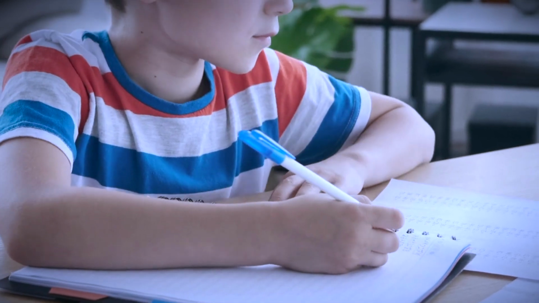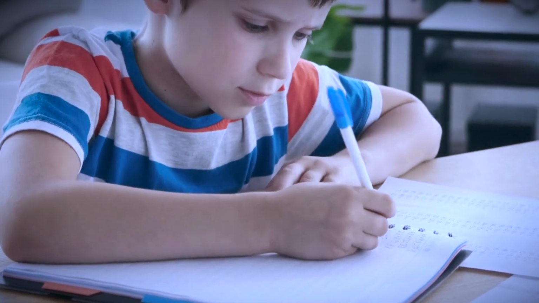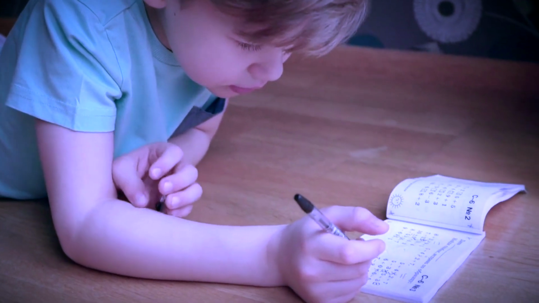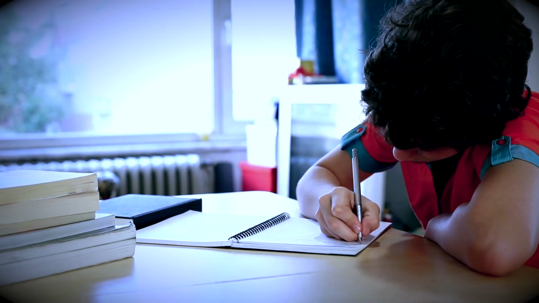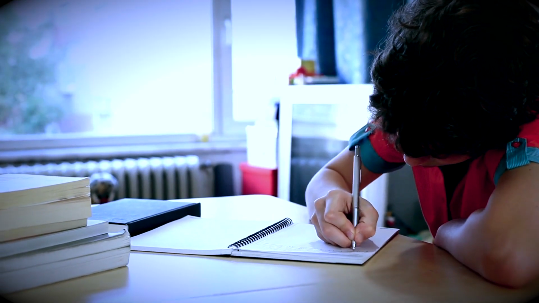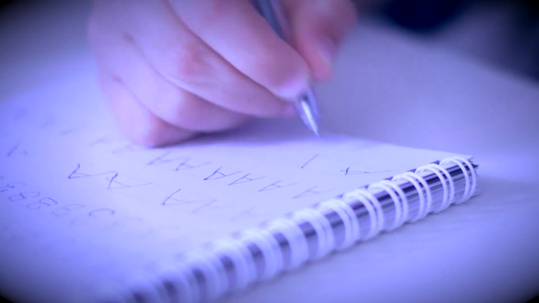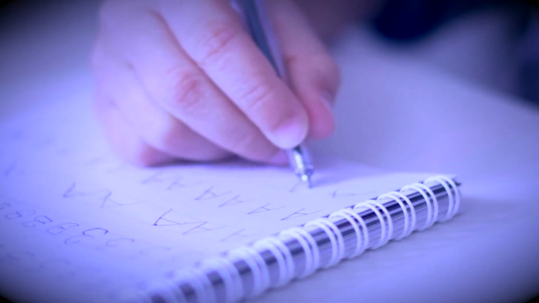I created SnapType for a little boy who had dysgraphia. When I was in school for occupational therapy, I was in a fieldwork and I met this little boy who had dysgraphia, which is like a handwriting difficulty. And so he had a really hard time writing on worksheets that his teachers would pass out to him.